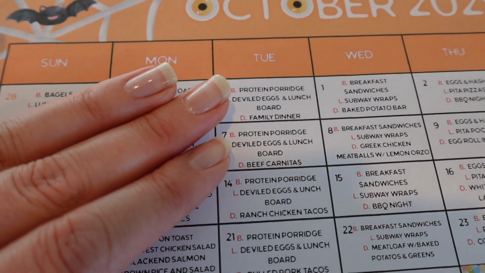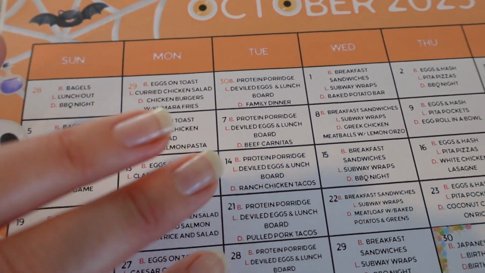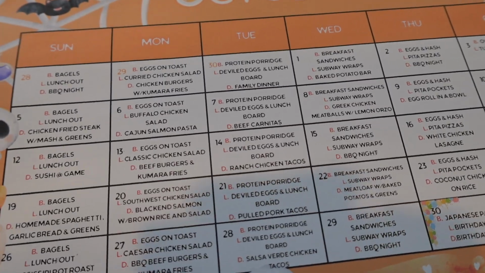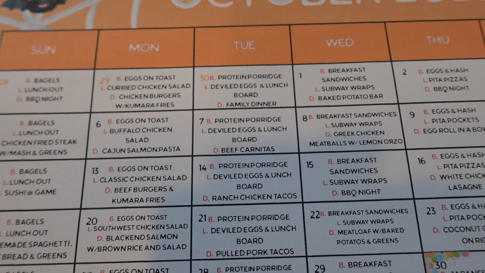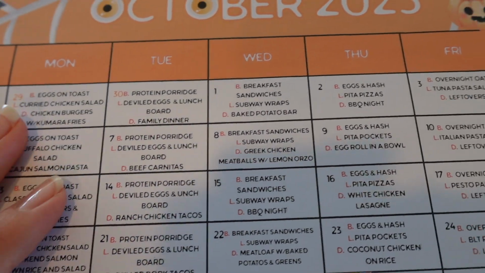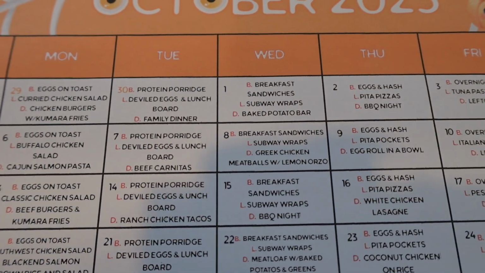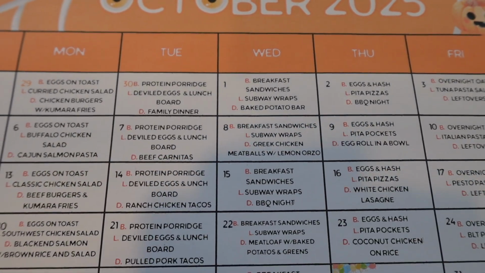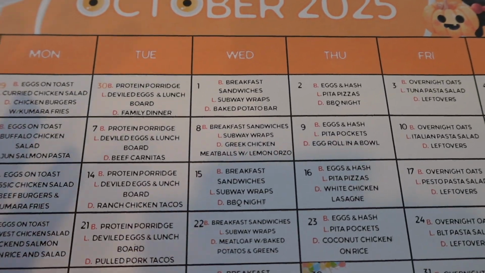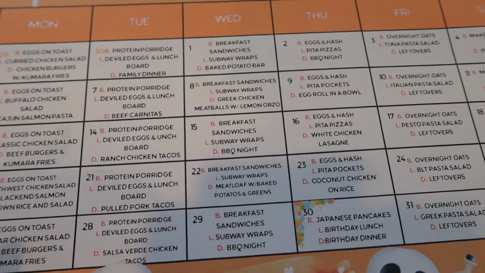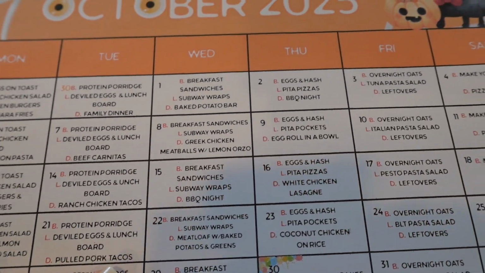Tuesday's breakfast is going to be protein porridge. It's just oatmeal with egg whites through it to add an extra protein factor there. Wednesdays, we're going to be doing breakfast sandwiches. So this is just some homemade biscuits with fried eggs, bacon, a little bit of sausage, whatever in there. Little breakfast sandwiches for Wednesday.